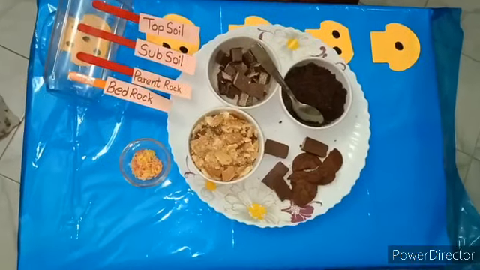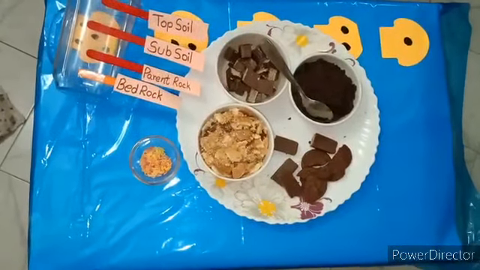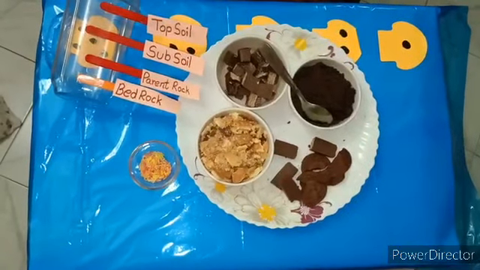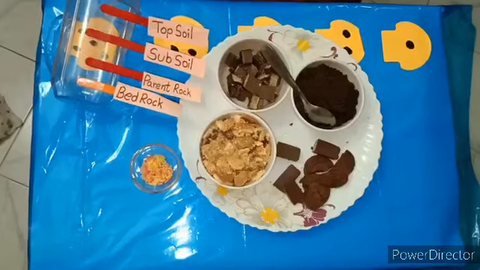Now we are going to look into what the soil horizons or the soil profile are. I am going to teach you this with an activity, and the activity is very interesting. The soil is found in layers which are arranged during the formation of the soil.